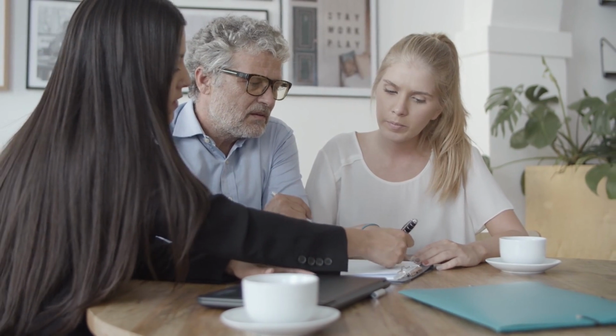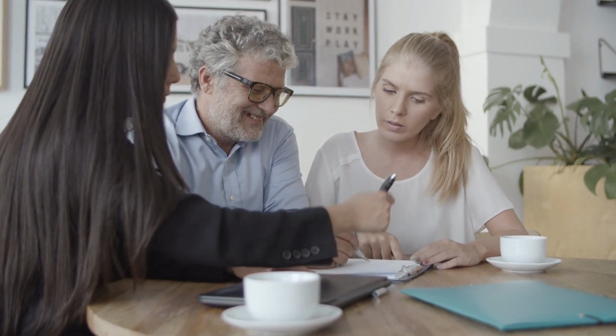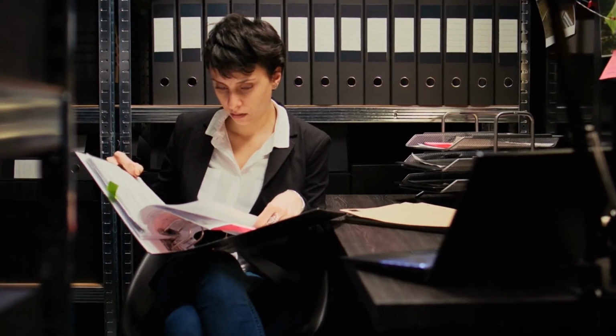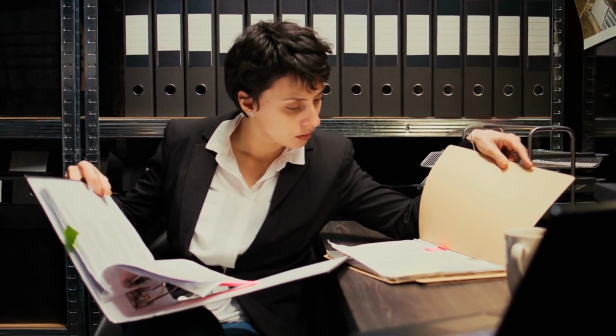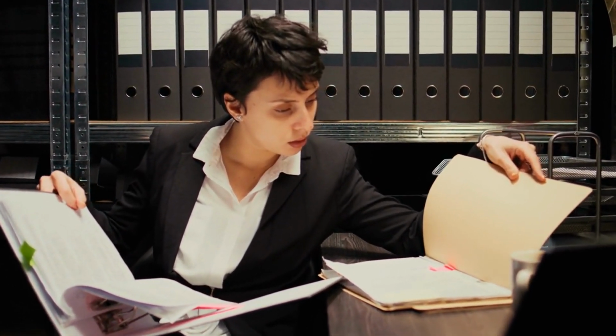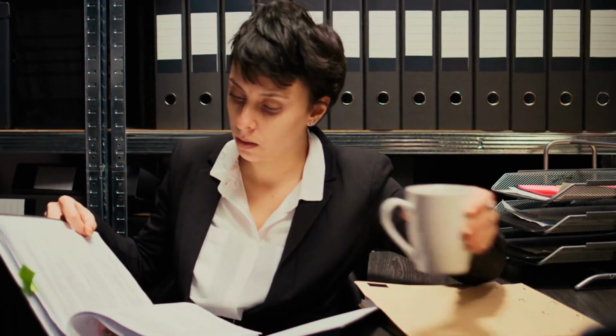Addressing challenges or disputes that arise during the probate process requires diligence, communication, and sometimes legal intervention. By staying organized, seeking professional advice when needed, and working towards amicable resolutions, you can navigate these challenges effectively and ensure a successful probate process.